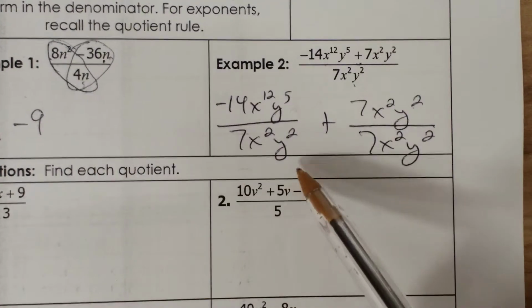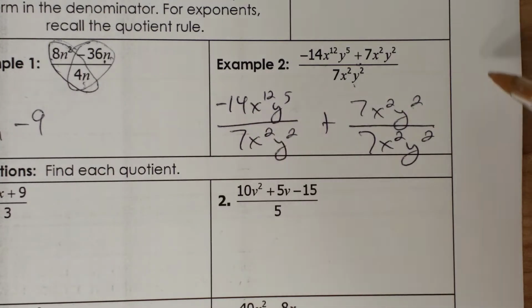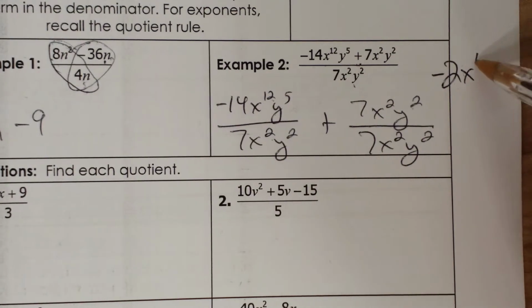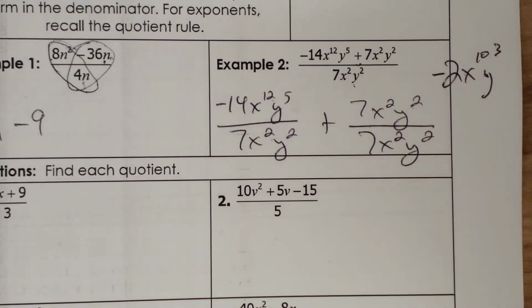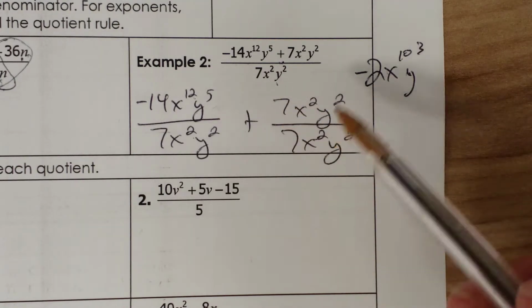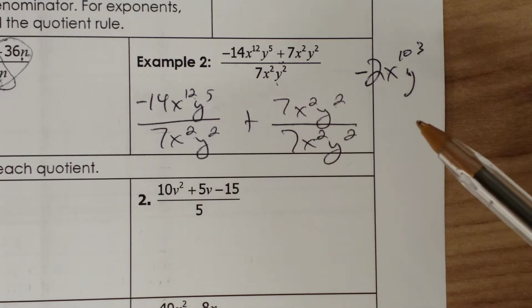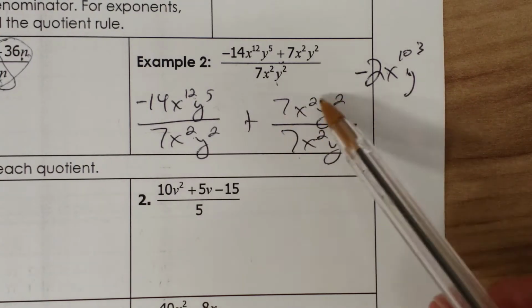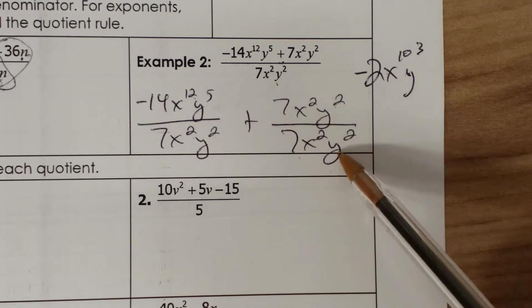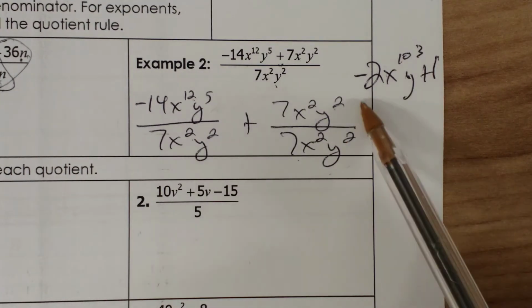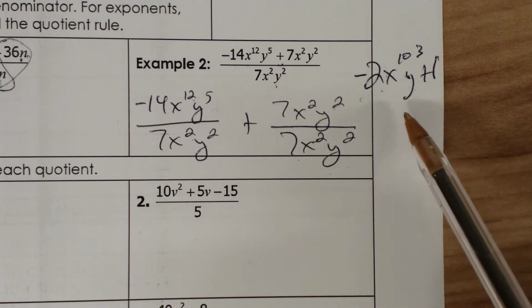So now I'm going to divide this, and remember I'm going to subtract the exponents. Negative 14 divided by 7 is negative 2. x to the 12 minus 2, remember we're subtracting exponents now, and y, 5 minus 2 is to the third. And now this. What you're going to be tempted to say is this all cancels out and there's nothing left over, but not true. I have 7x squared y squared divided by 7x squared y squared. You're taking something and dividing it by itself. Anything divided by itself is 1. So your final answer is 2x to the 10th y to the 3rd plus 1.